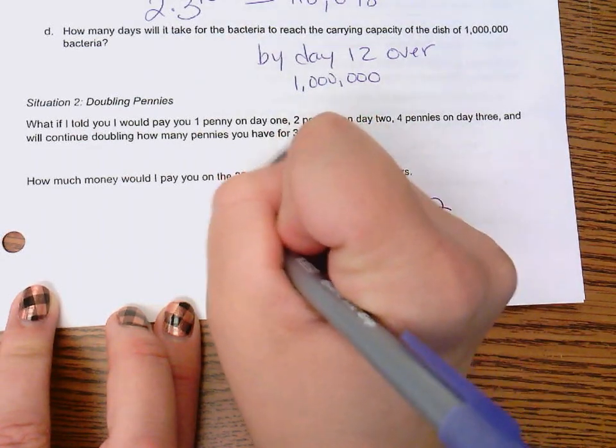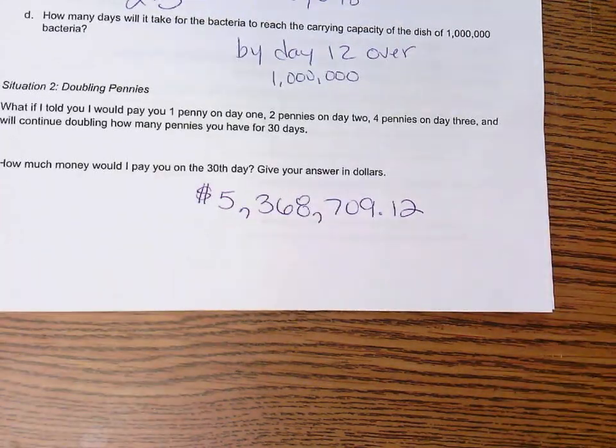$368,709.12 just by the 30th day. That's an incredible amount of money. So if you can trick your parents into saying, well, I'll do this chore for you. You only have to give me a penny today, but you've got to double it every day for 30 days. I think they would go bankrupt because they'd have to pay you $5 million. So that'd be a pretty good trick.